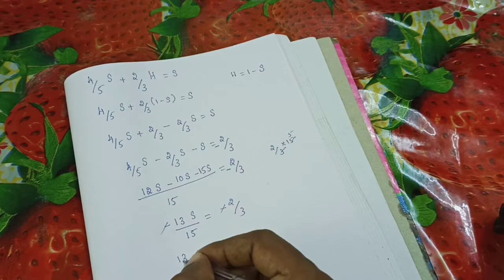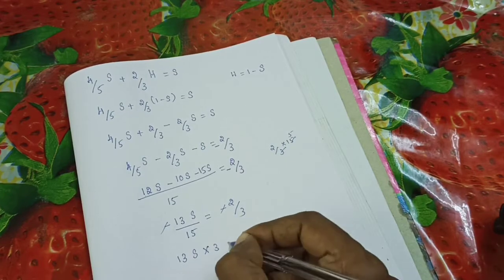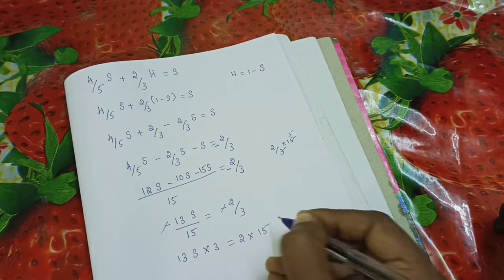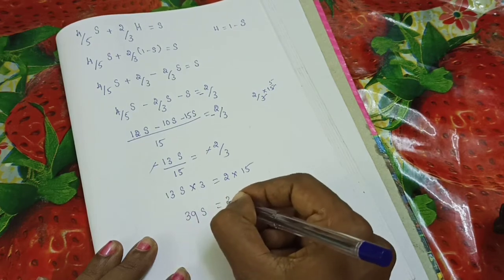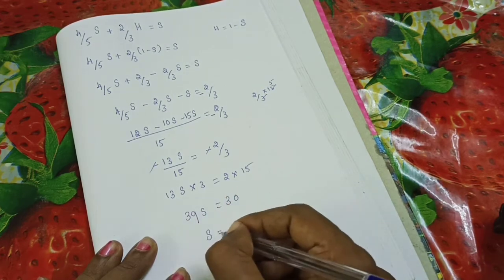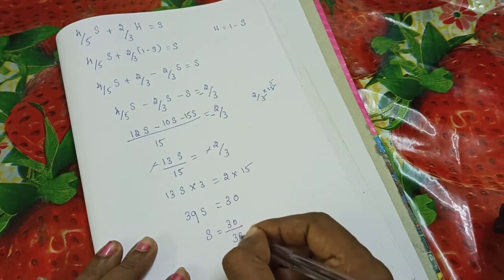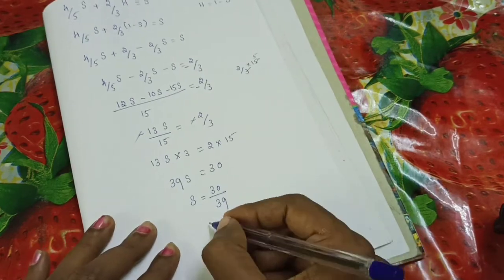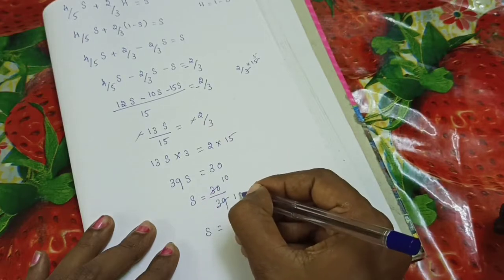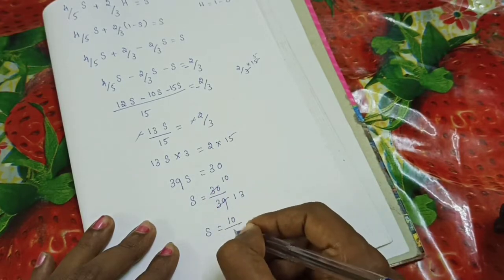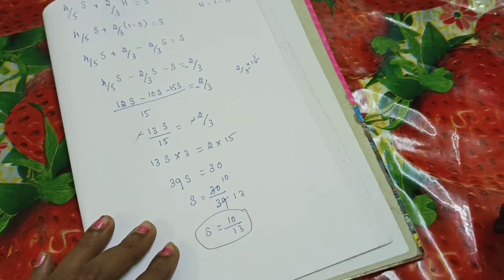Cross multiply: 13s into 3 is equal to 2 into 15. So 13 into 3 means 39s is equal to 30. So s is equal to 30 by 39. Okay. s is equal to, cancel 1 and 3, so 10 by 13. Now you got the value for s.